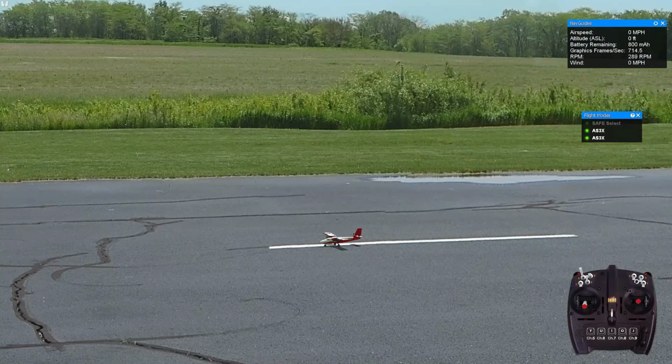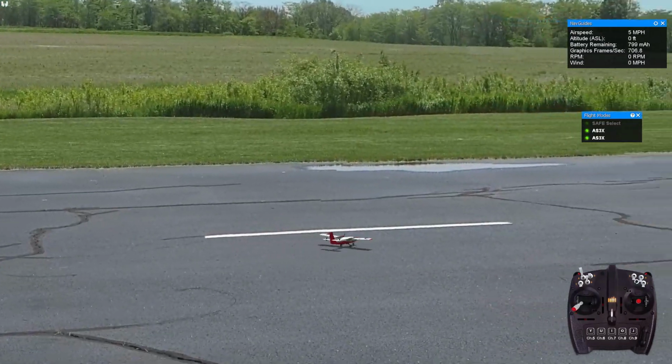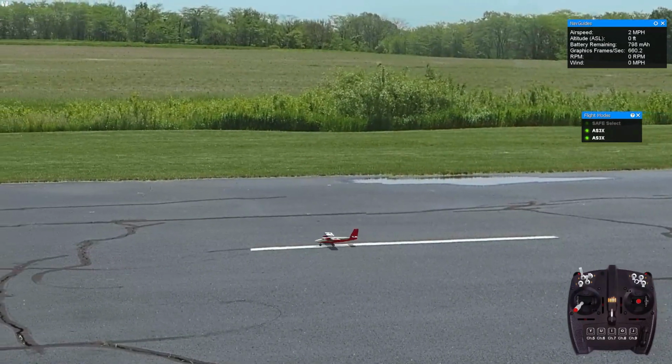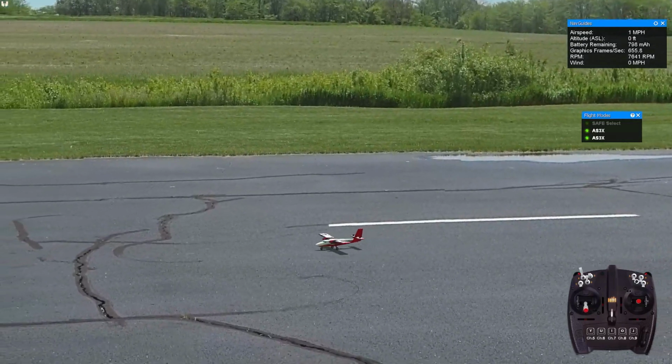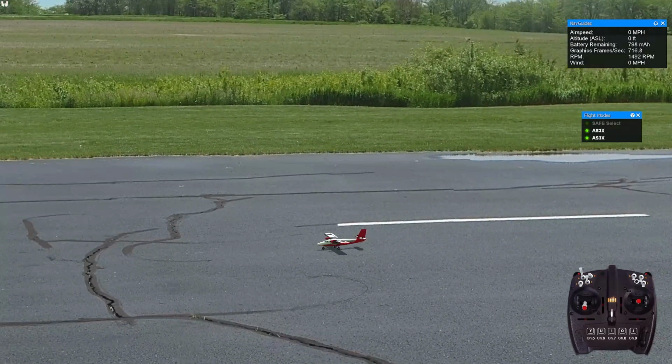So you can see I'm moving everything. It has a differential thrust. It looks very realistic. So let's go ahead and fly it.